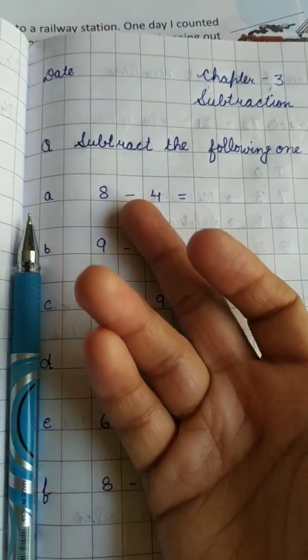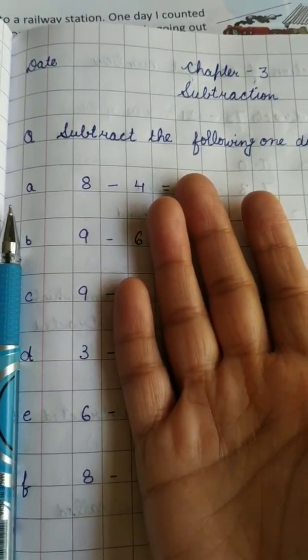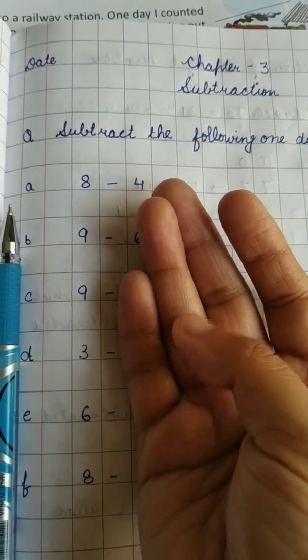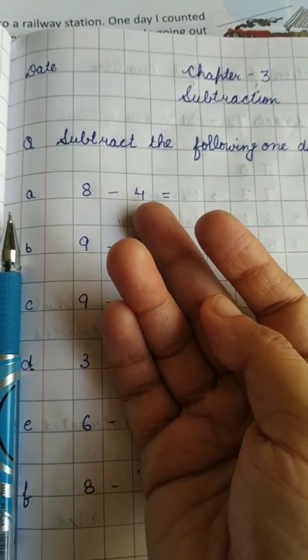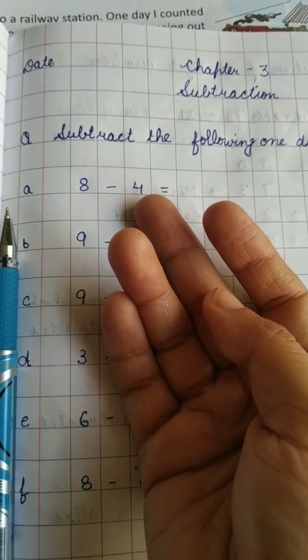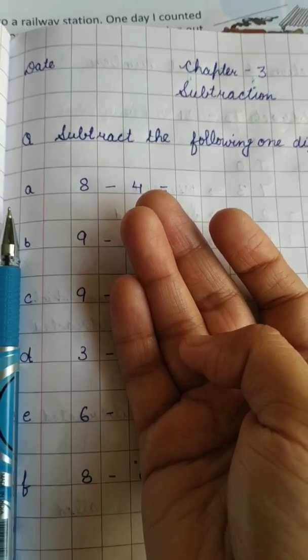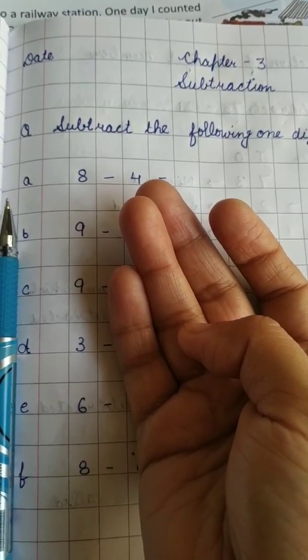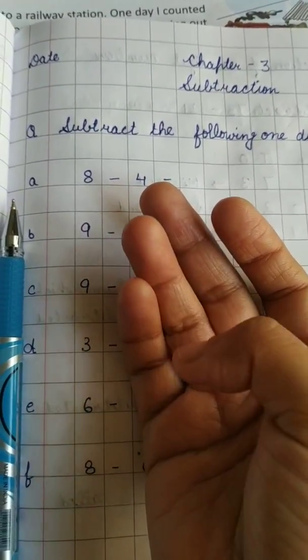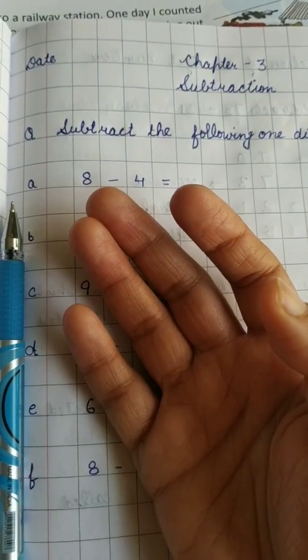Like here 8 is the greater number, so we'll count 8 on our fingers. 1, 2, 3, 4, 5, 6, 7, 8. Then we have to subtract 4 from this, so we have to come backwards. 1, 2, 3, 4 numbers back we have to come, and then we have to count the rest of the numbers. 1, 2, 3, 4. So 4 will be the answer.